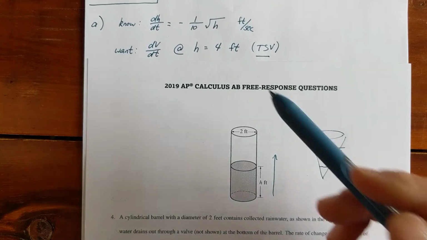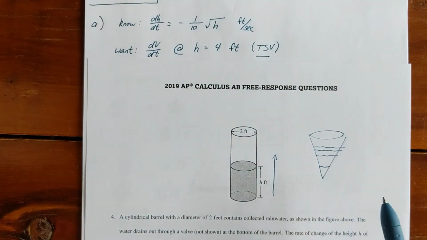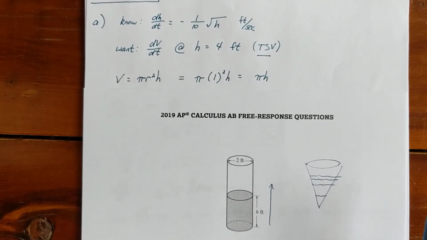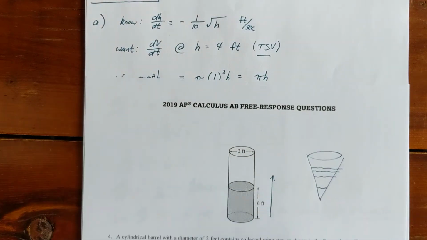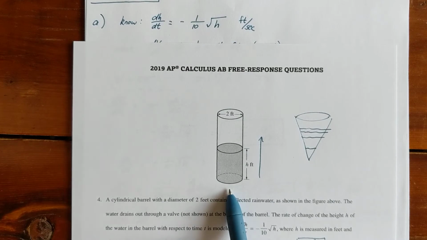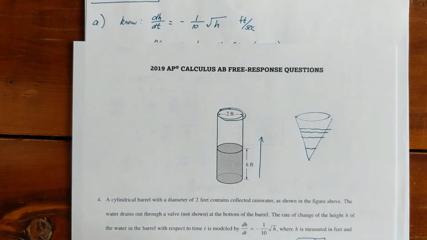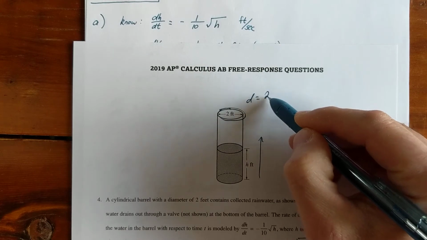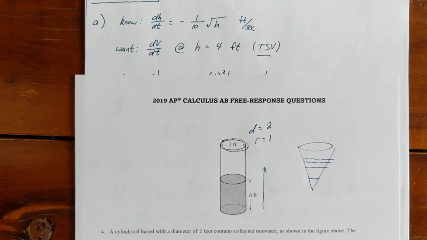So if we know this derivative and we want this derivative, we need an equation that relates height with volume. And as every good middle schooler could tell you, volume of a cylinder is going to be pi r squared times h. Now, the interesting thing about this is, because we're dealing with a cylindrical tank, this diameter right here of 2 feet remains fixed. That is not a time-specific value. This is constant. So the diameter is always going to be 2, which of course means that your radius is always going to be 1, regardless of what time we are at.